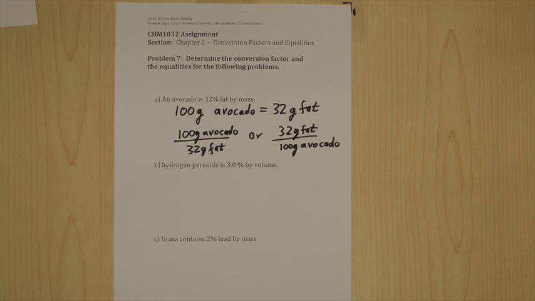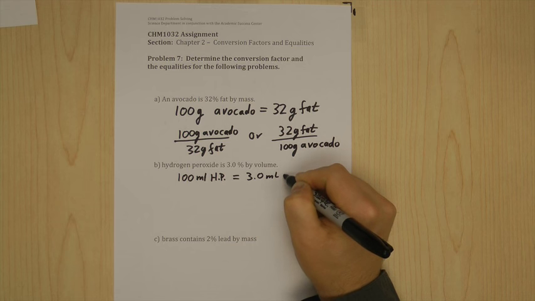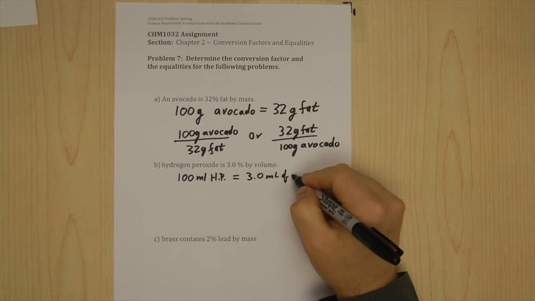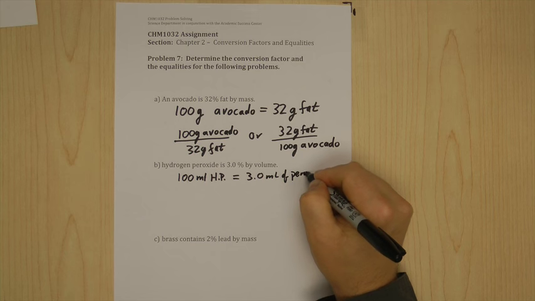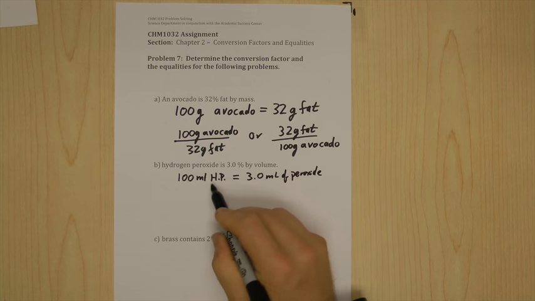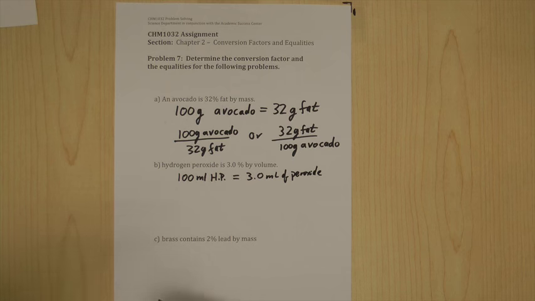So if you go to the pharmacy, you'll pick up a bottle of hydrogen peroxide to clean out your cuts or your wounds. You'll notice that the bottle says it's 3% by volume. Now what does that mean? Well, that means, because all percentages are out of 100, in 100 milliliters of HP, hydrogen peroxide, you have 3.0 milliliters of peroxide. This is HP. HP is the hydrogen peroxide solution, the whole bottle.